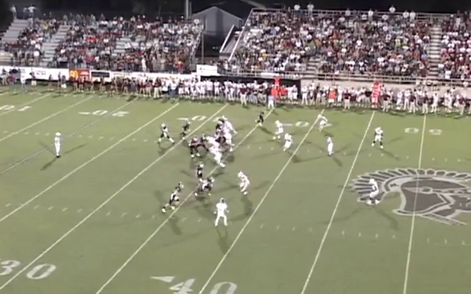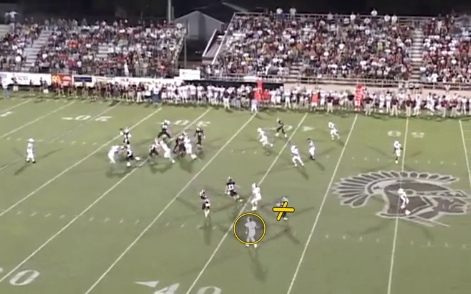So on the snap, the quarterback is processing. The first thing he's looking at is if the route side space is capped or uncapped. What informs us, our eyes on that, is the hips of the receiver. And you can see that the receiver's hips and hands are beyond this defensive back's hips and hands. So he has uncapped this vertical space in relation to that defender.